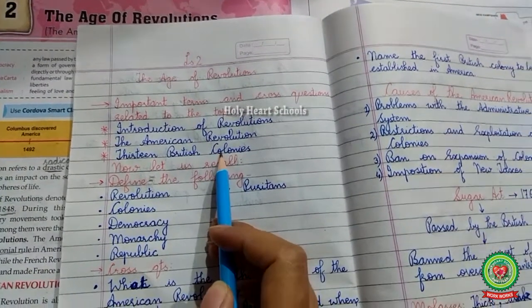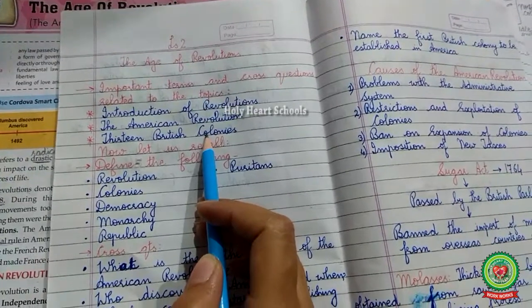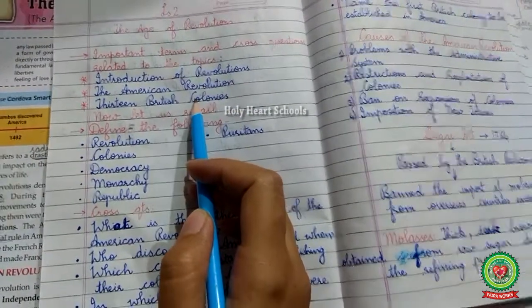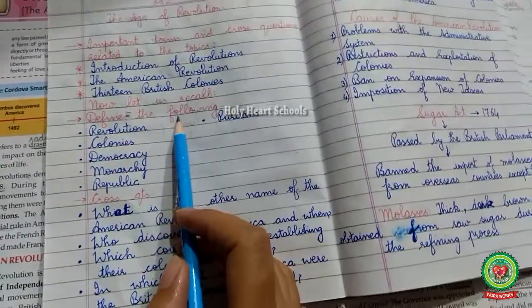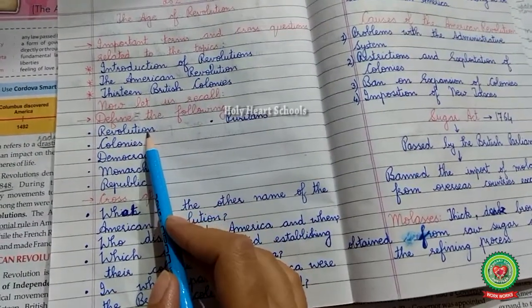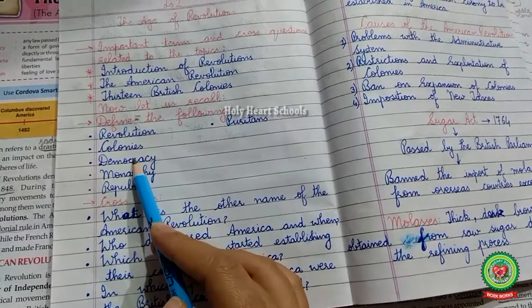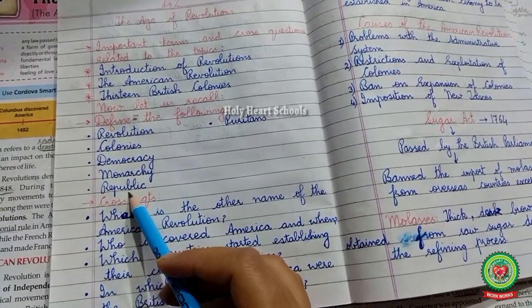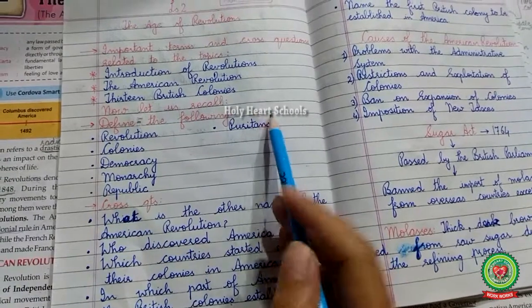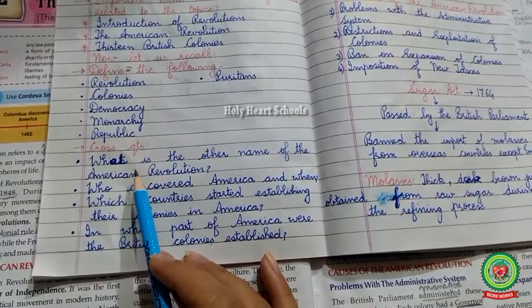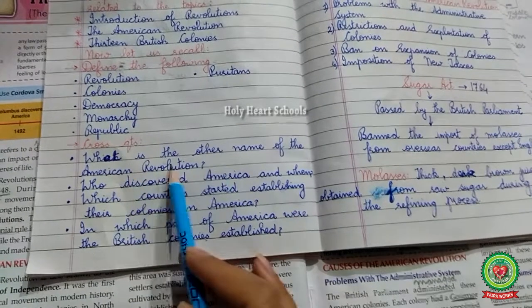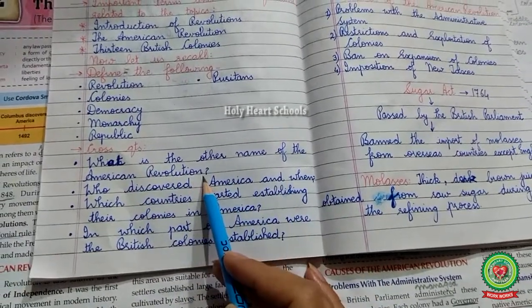Now before starting up with the new topic, let us recall some important terms in the cross questions. First of all, define the following: revolution, colonies, democracy, monarchy, republic, Puritans. And the important cross questions related to the previous topic: what is the other name of the American Revolution?